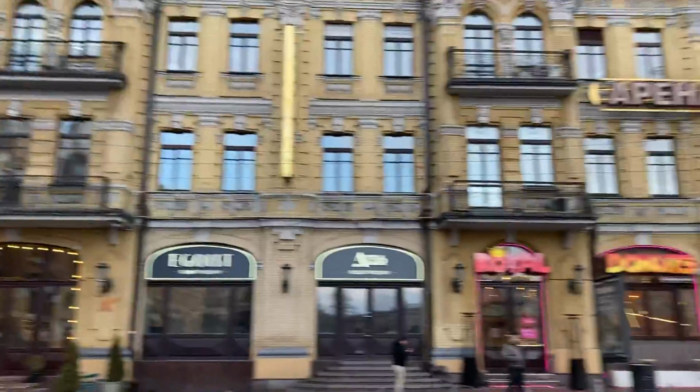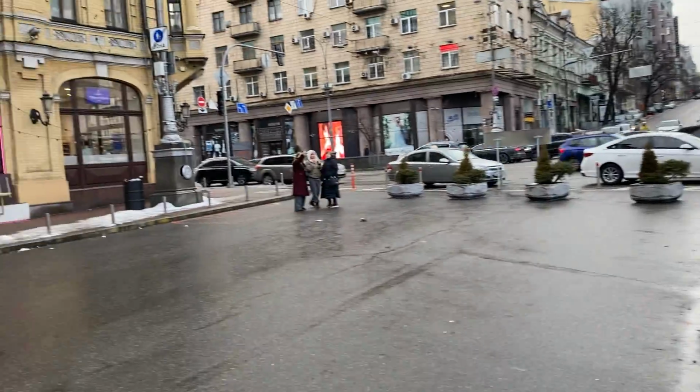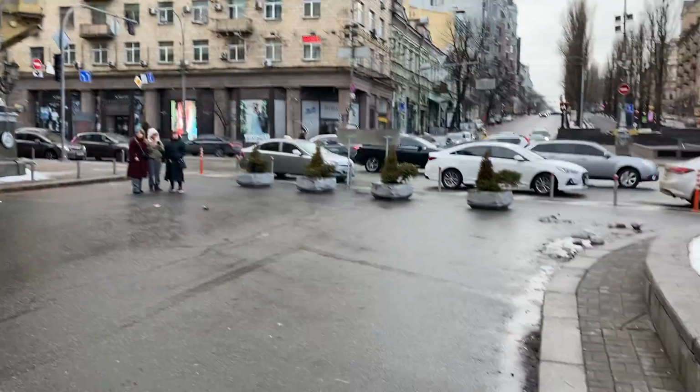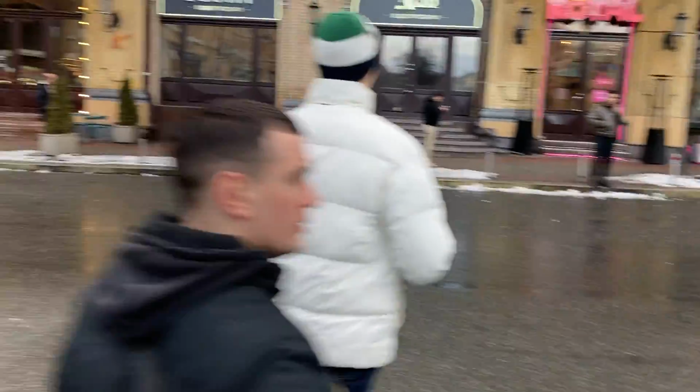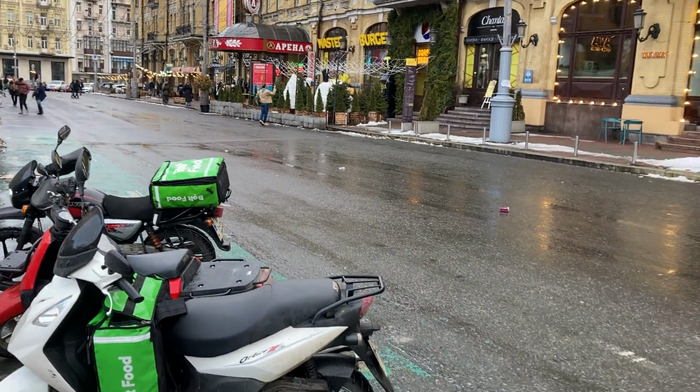Yeah, that's the Pinchuk Art Center. For example, look at this. I cannot believe it. Some progress is happening, yeah? Because this is what I always said. Here must be a pedestrian area. Look how much nicer it is. I cannot believe it. Bravo, Klitschko.